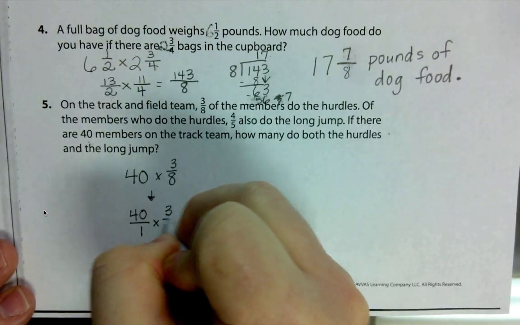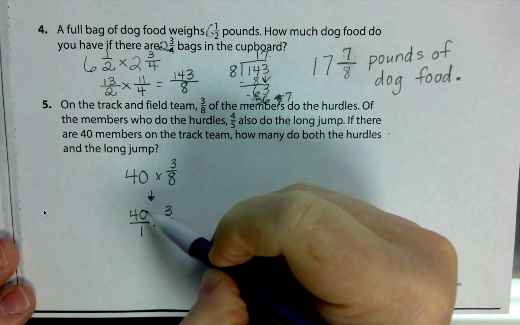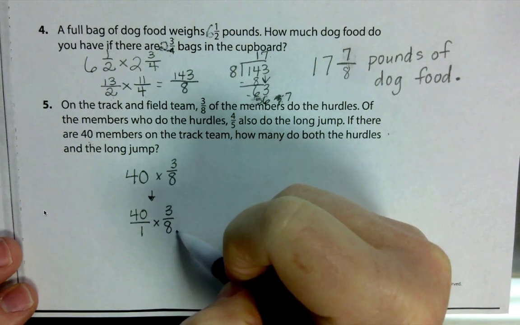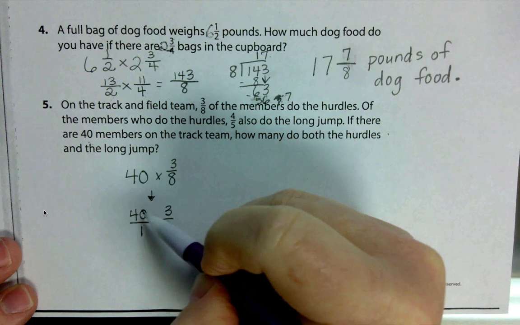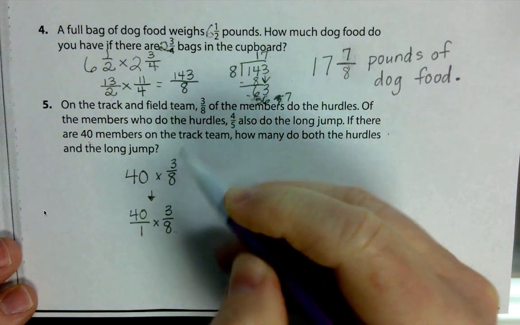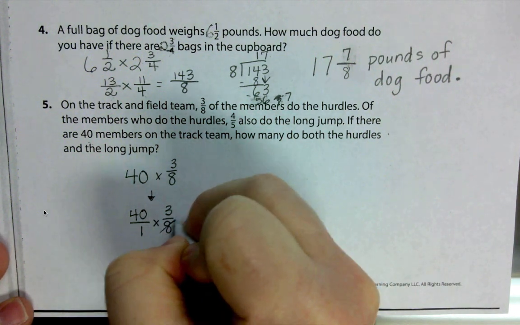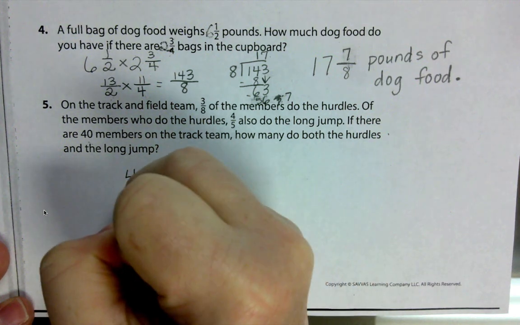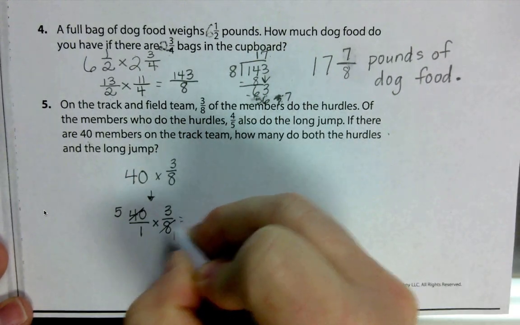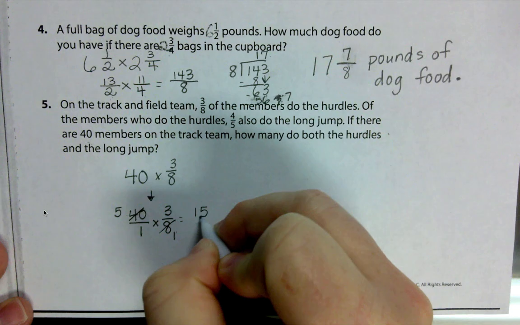Now I can cross simplify. If I'm looking at my factors paper, I know the greatest common factor of 40 and 8 is actually 8. So if I divide 8 by 8, I get 1. 40 divided by 8, I get 5. So 5 times 3 is 15. 1 times 1 is 1.